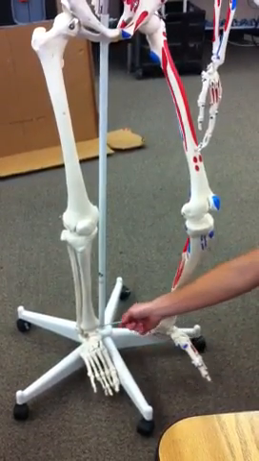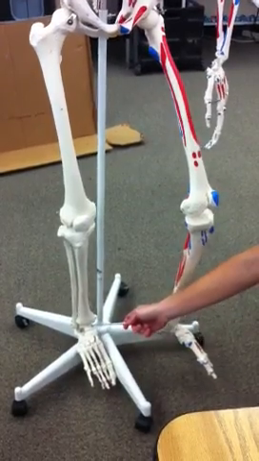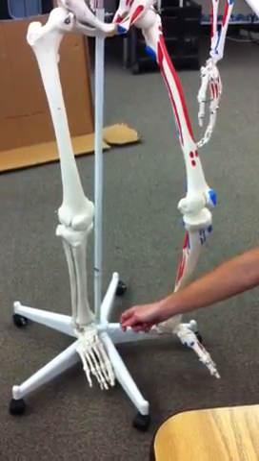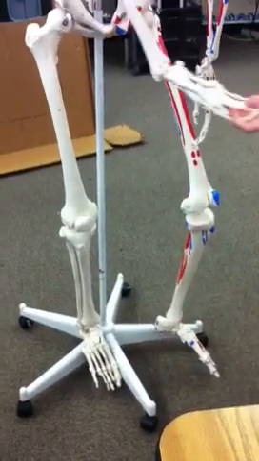For the foot, the heel bone is known as the calcaneus. The bone that articulates with the tibia is the talus. Then these are just tarsals, metatarsals, phalanges.